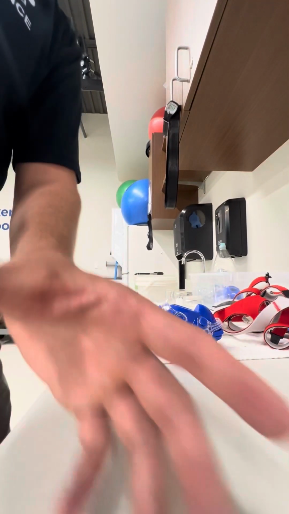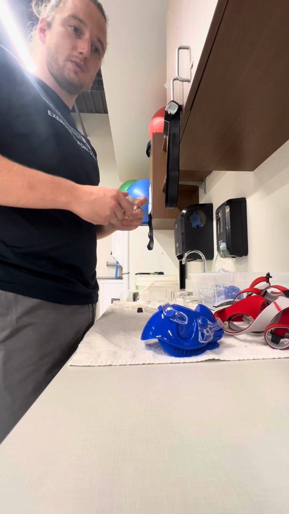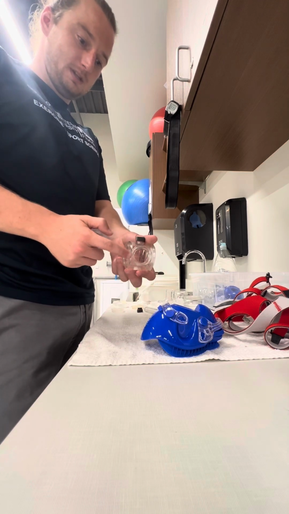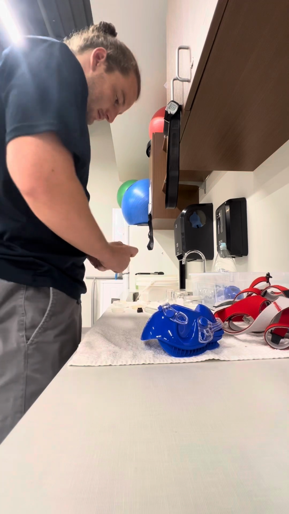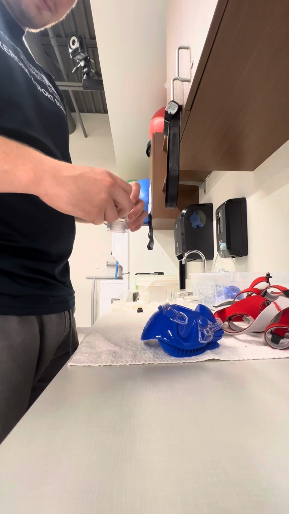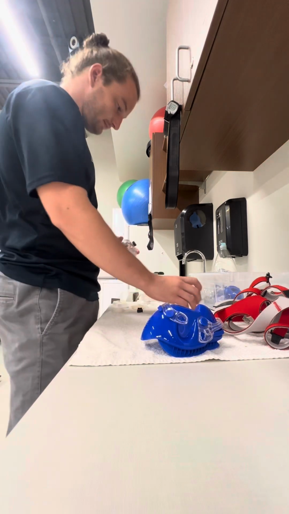Okay, I'm going to demonstrate how to construct a mask for a VO2 max or resting metabolic test. We have our main component piece. We'll put the mouthpiece on. Saliva trap goes on the bottom, opposite of the black piece.